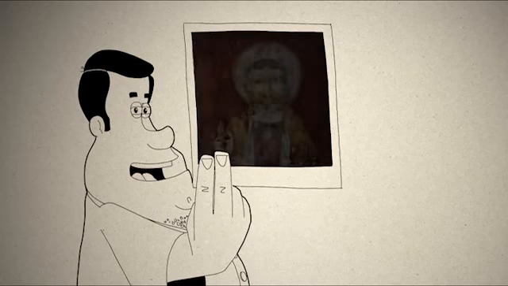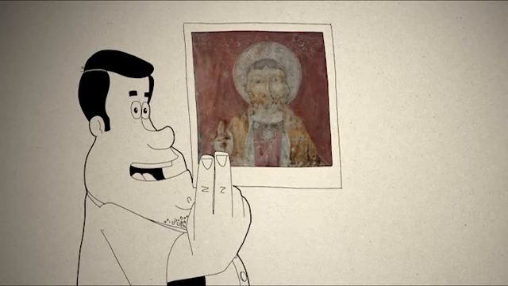Then there is this image from an old church in Italy. It shows the unity of God in that it blends the three faces into one.